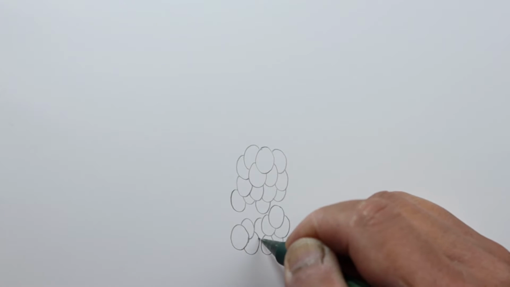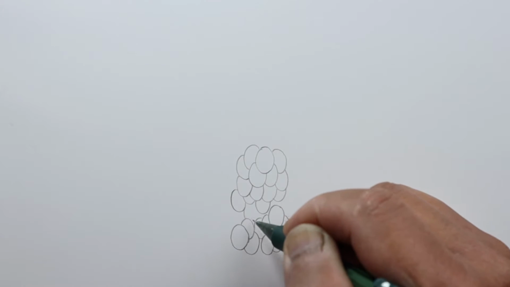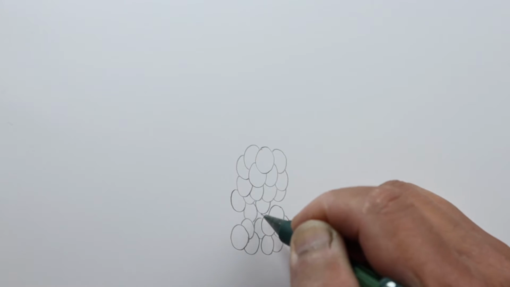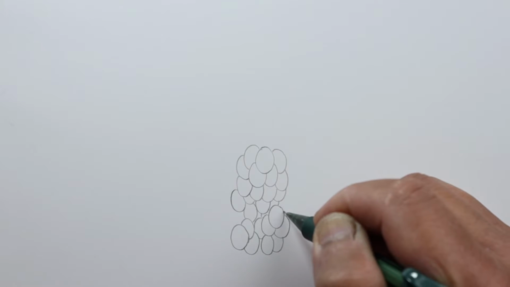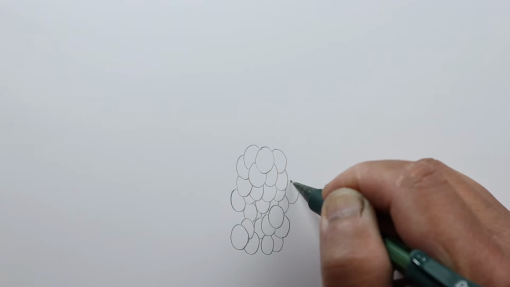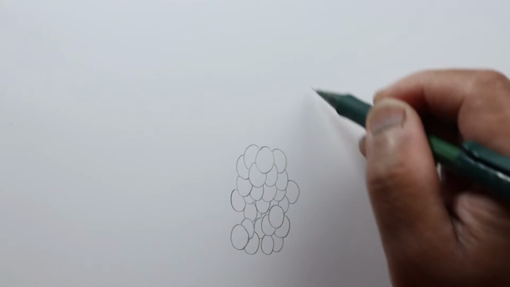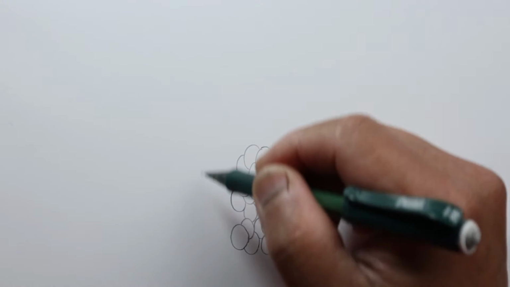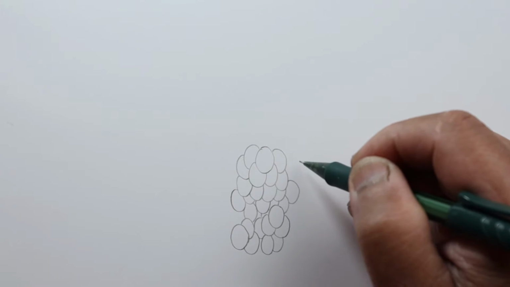So we'll just keep adding more. And there'll be grapes that are way back here, so go ahead and try to add those. Some will just show up as short lines, but you want to fill in all the gaps. Now we could pretend that this whole thing is a bunch of grapes, but it's not going to be even.